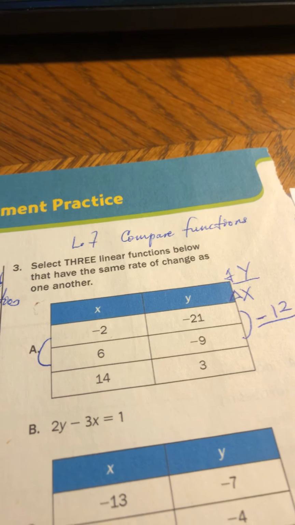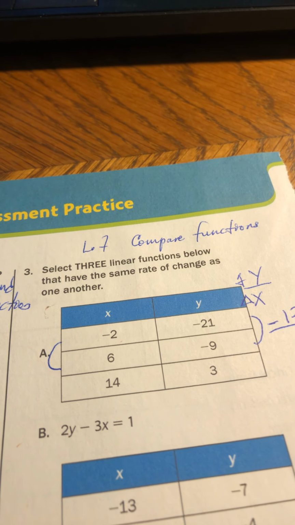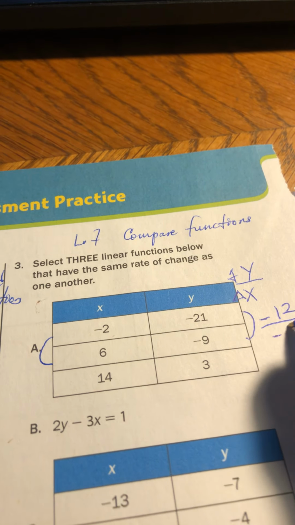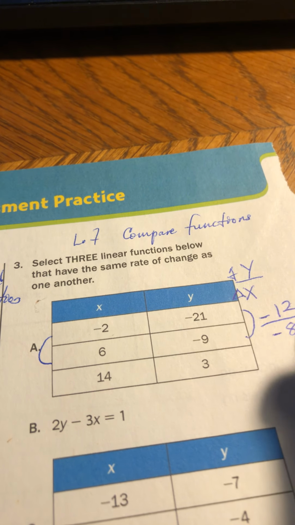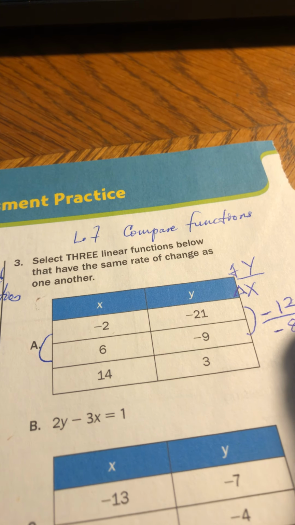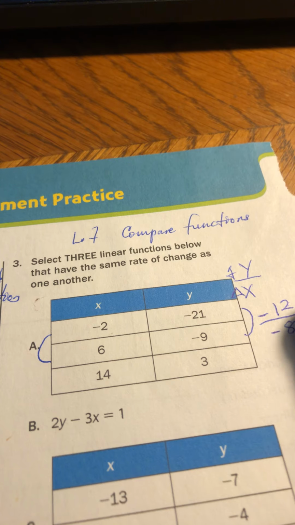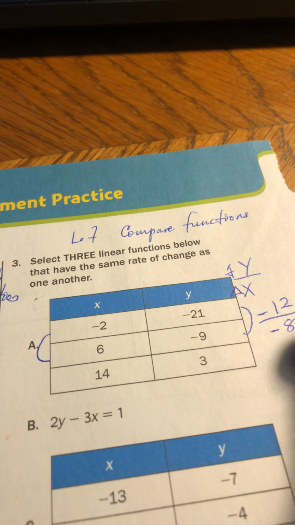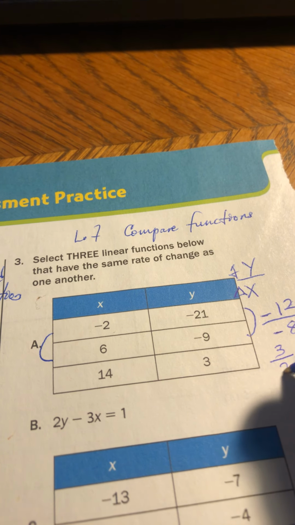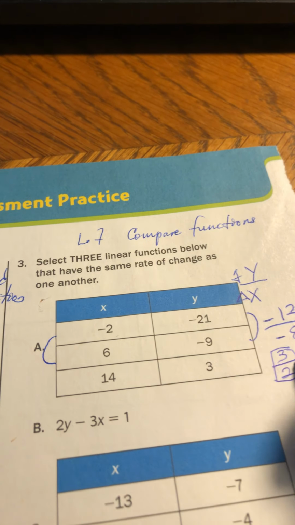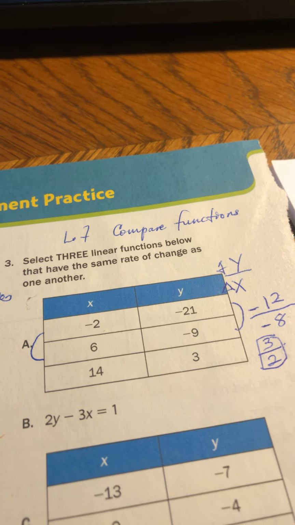And my change in x is negative 2 minus 6, and that gives me negative 8. When I simplify this further, I'm going to get 3 over 2 because 4 goes into both of them. 4 divided by negative 12 would be negative 3, and 4 divided by negative 8 is going to be negative 2. Negative 3 divided by negative 2 is the same thing as 3 over 2. So my rate of change is 3 over 2. You're going to see that if we use our slope formula, we're going to get 3 over 2 also.